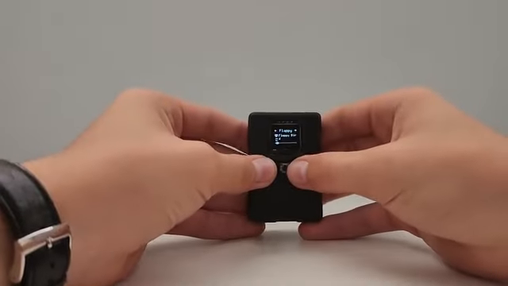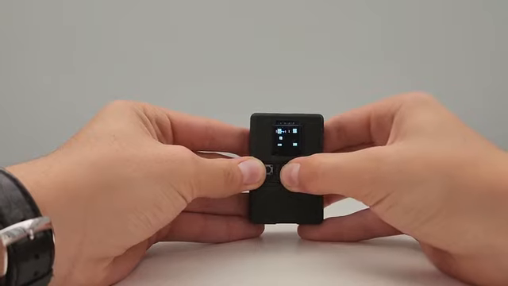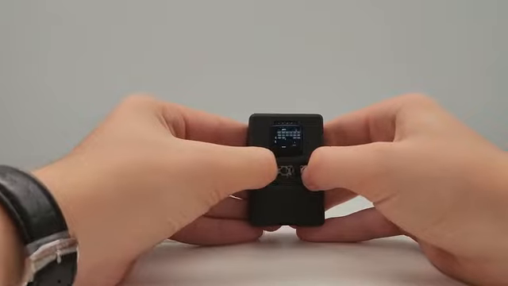It's not just for work. The BLEShark Nano comes preloaded with games. Some games include Flappy Bird, Space Invaders, Pong, and a breakout game.